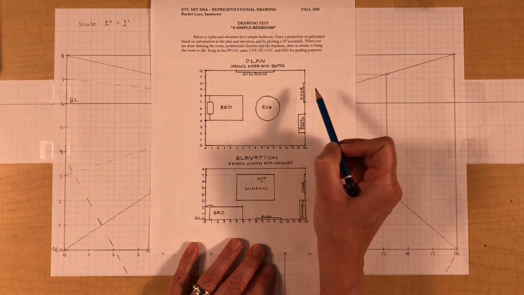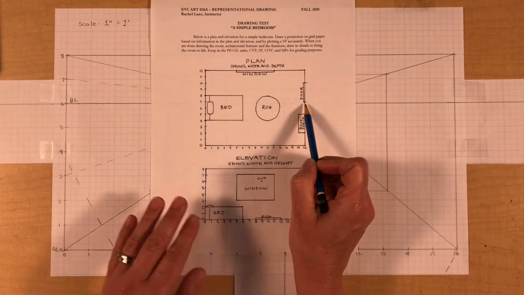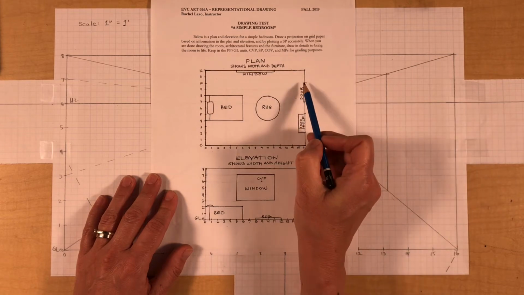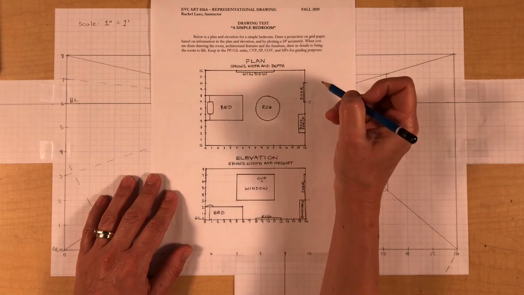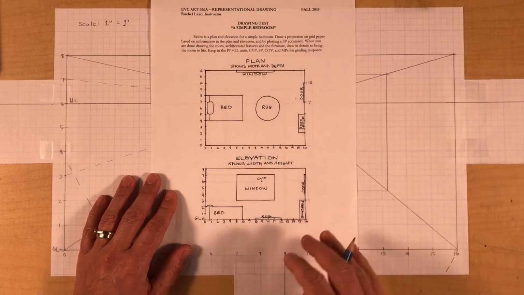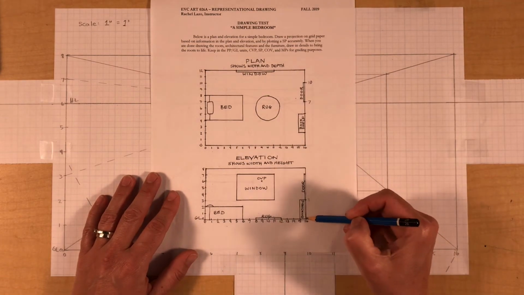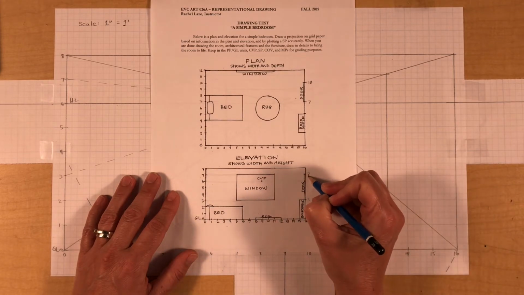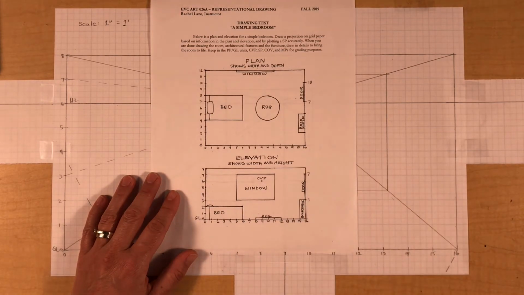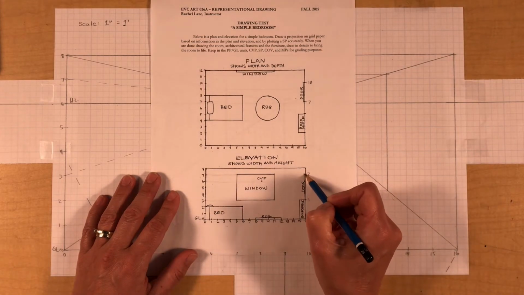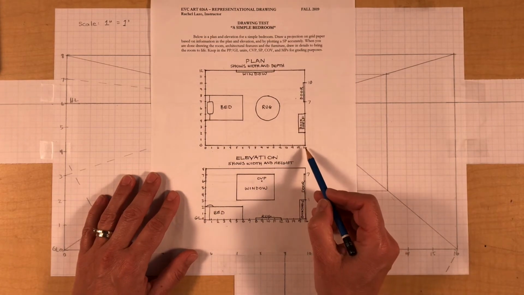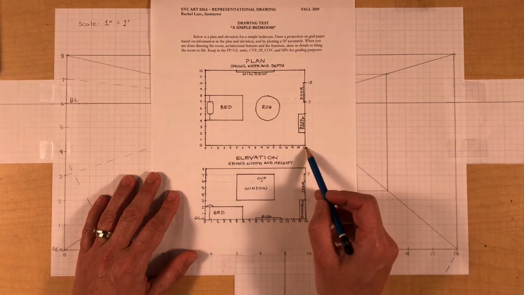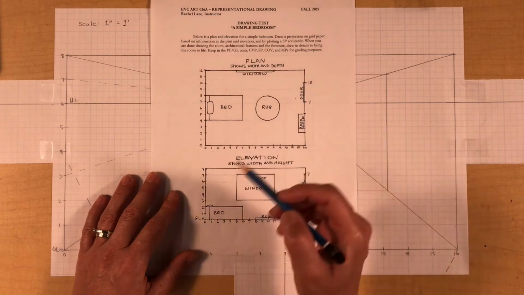The door is here and here. So this lines up with the 7, and this lines up with the 10. In terms of the height of the door, it is just as tall as the window, right? It's at 7 feet high. Okay, so those are our measurements. We want to go 7 feet high for the door, and then we want to measure 7 feet back in space to get this side of the door, and we want to measure 10 feet back in space to get this side of the door.